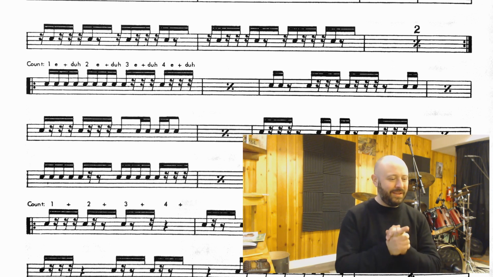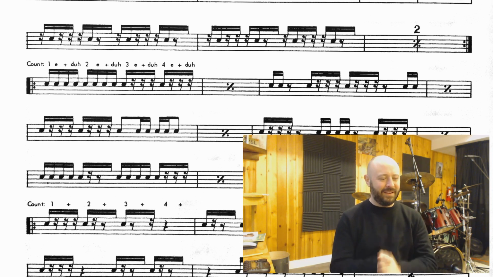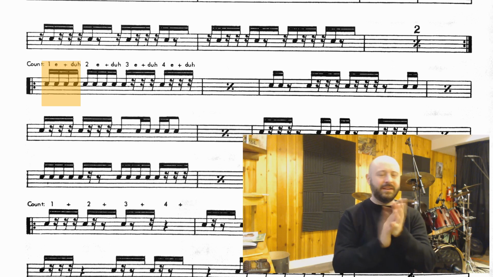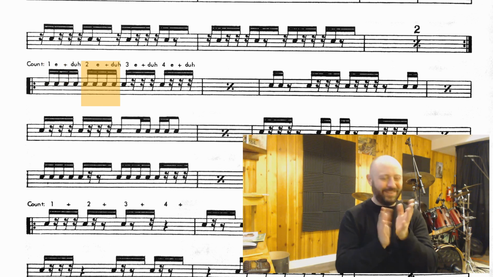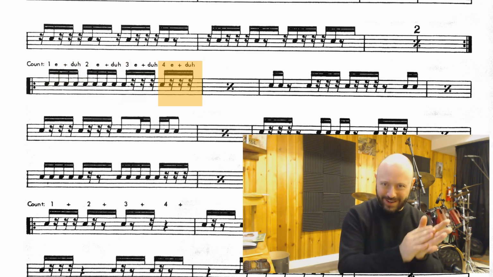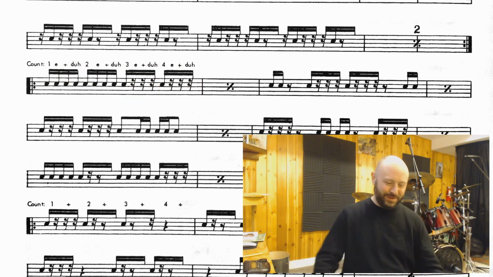Here we go. 1 E and a 2 E and a 3 E and a 4 E and a 1 E and a 2 E and a 3 E and a 4 E and a 1 E and a 2 E and a 3 E and a 4 E and a. It's kind of like playing quarter notes.